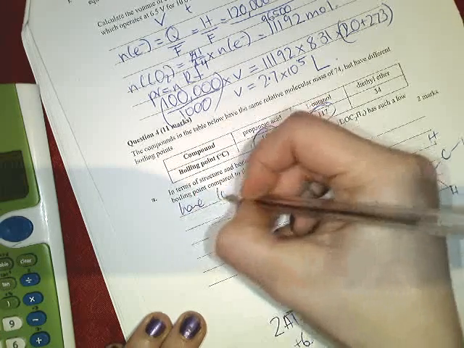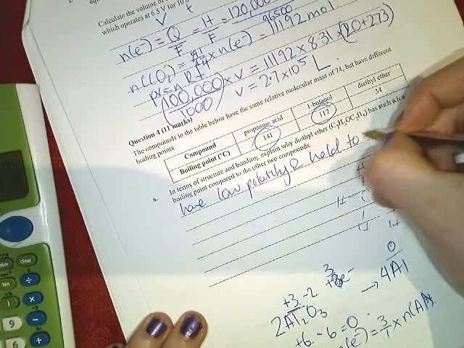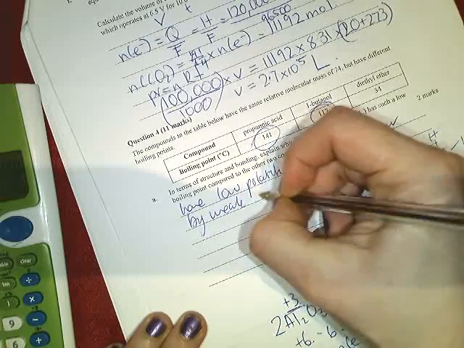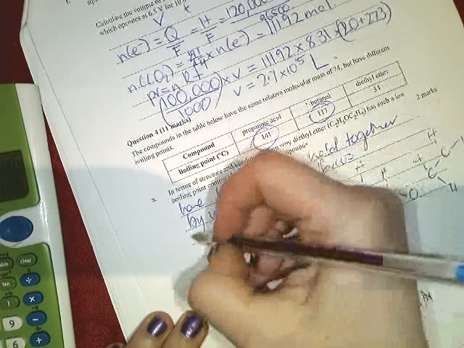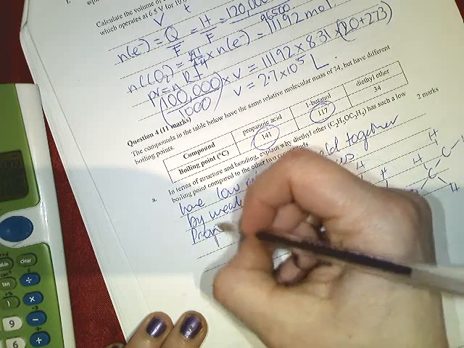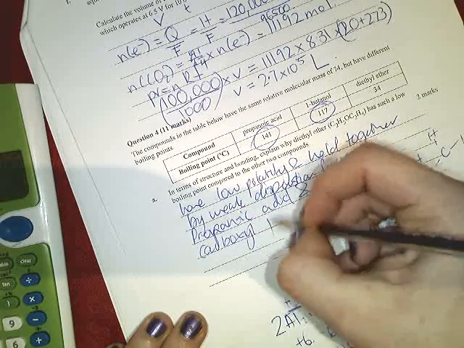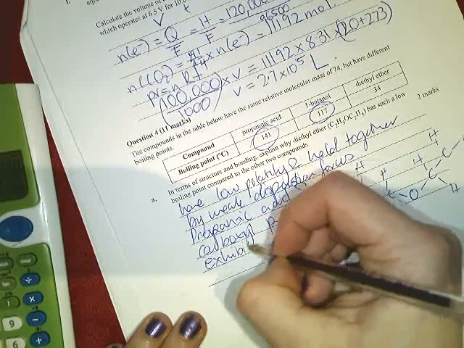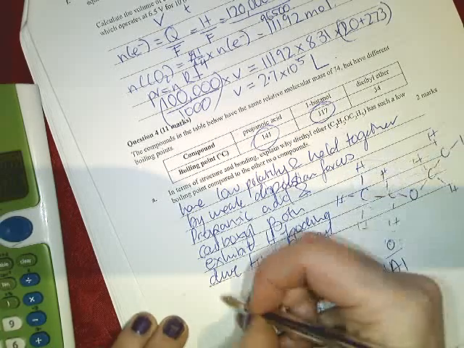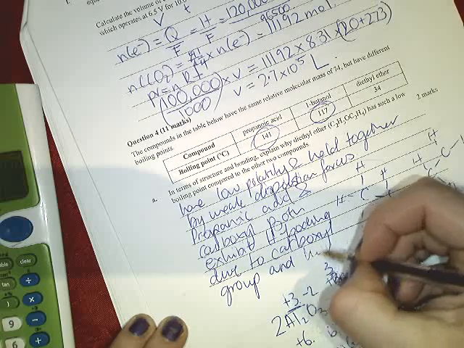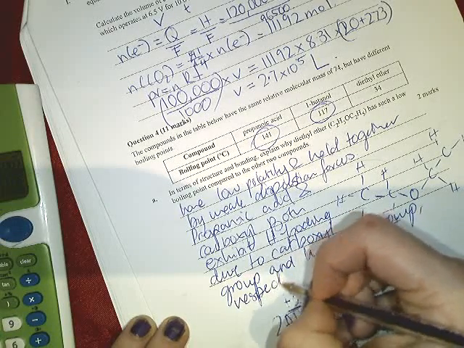They have low polarity and are held together by weak dispersion forces, while propanoic acid and butanol both exhibit H bonding due to the carboxyl group and hydroxyl group respectively.